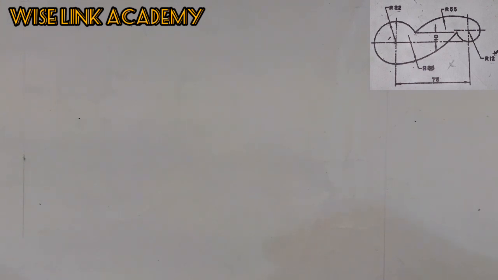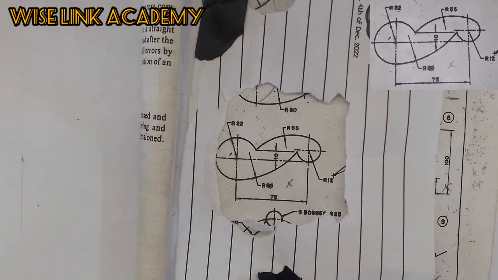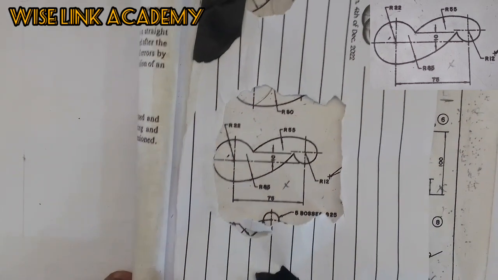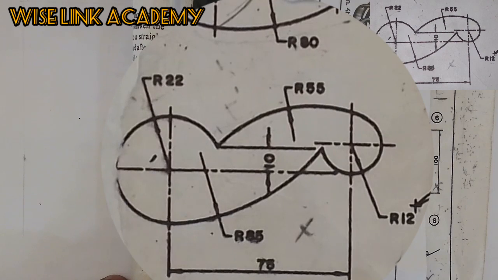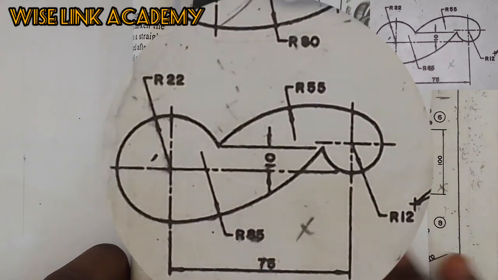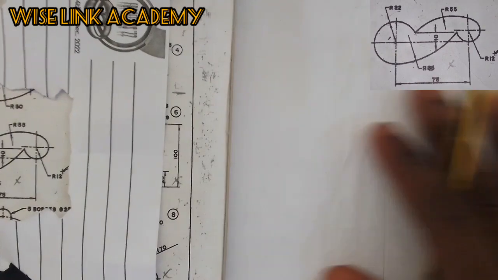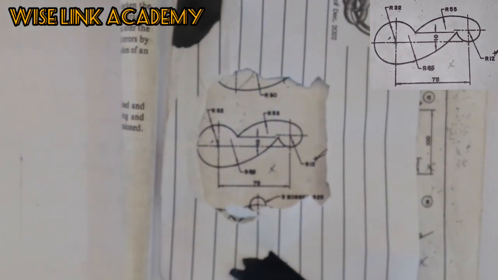Today we want to draw tangency, that is, we want to draw another tangency problem. Let me show you. Today we want to produce these objects that you are seeing in front of the screen and also at the right corner of the screen. So this is a tangency problem which we need to produce on our board. So how do we start? Looking at this, it is a very simple problem on tangency, which I'm going to be solving right now.